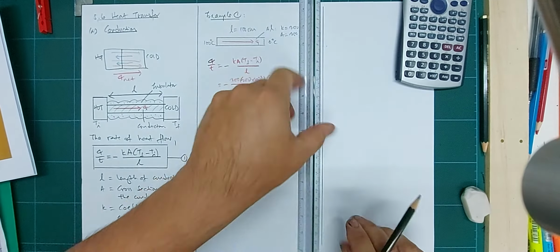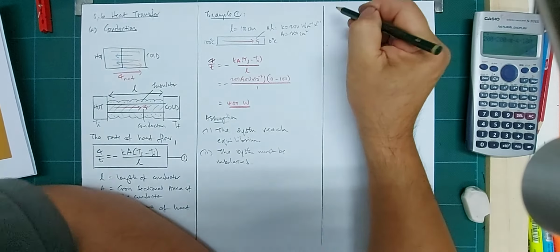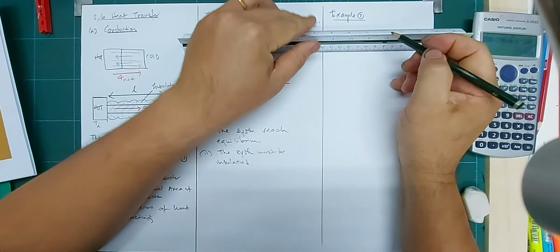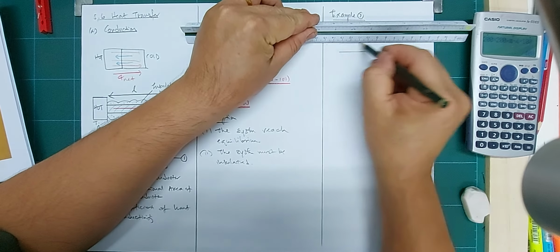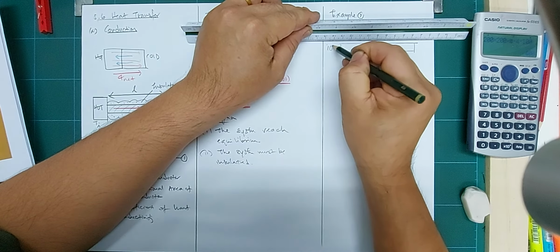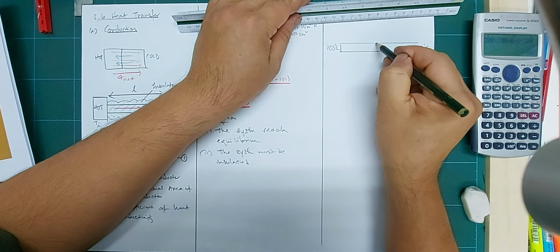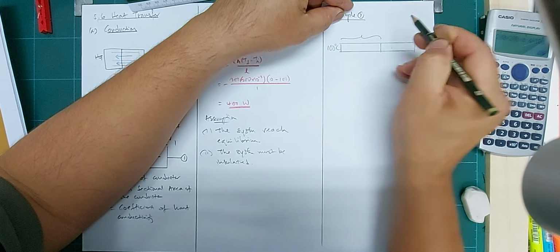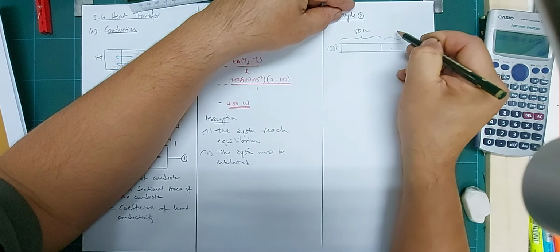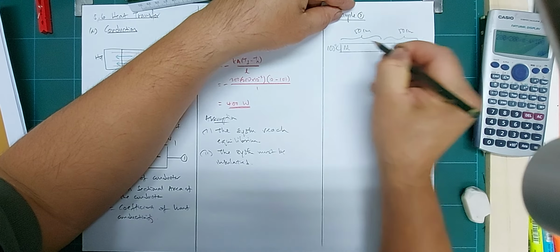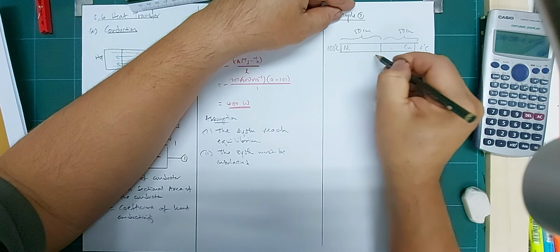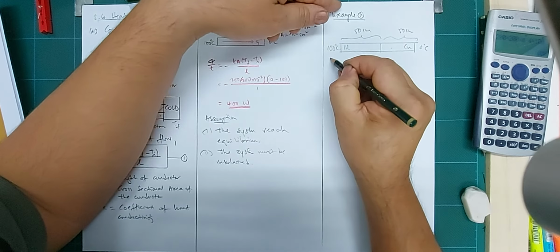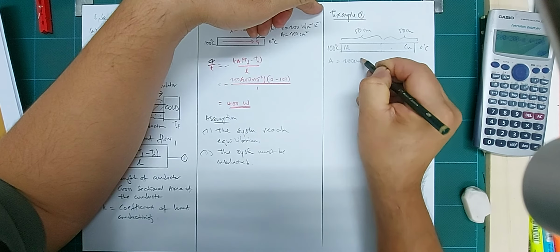Now another example, example 2. Let's assume in that system we have two materials used. This is a hot junction, 100 degrees. This is a cold junction. Somewhere in between, the lengths here are the same, 50 cm, 50 cm, but this one is aluminum, this one is copper, and this one here is a center point. Now the cross-sectional area is the same, still 200 centimeters squared.